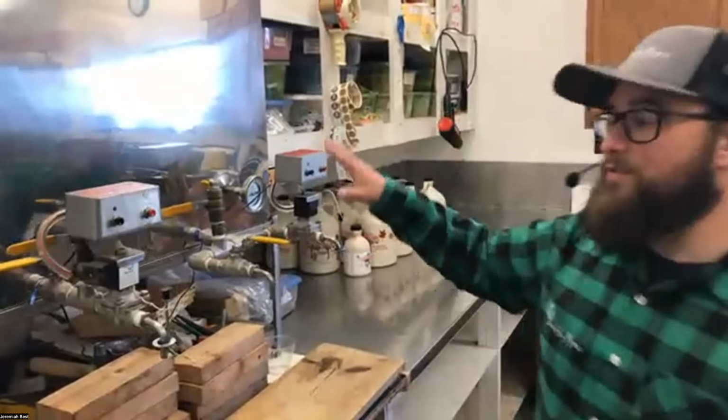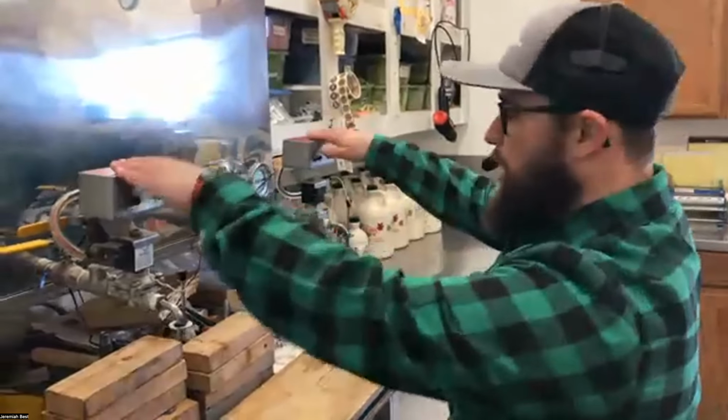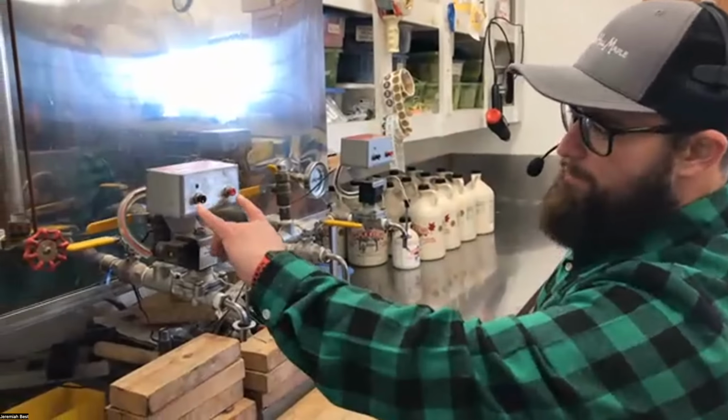Since water boils at 212, while it's in this canner, I can walk away from it and the syrup will theoretically never burn, which is a really valuable tool. And then with these two shutoffs, we have a start and a stop button.